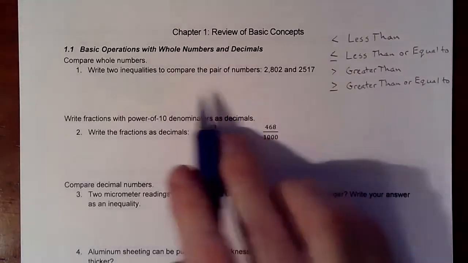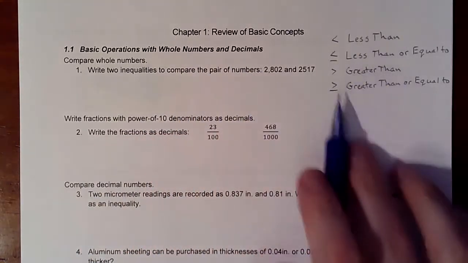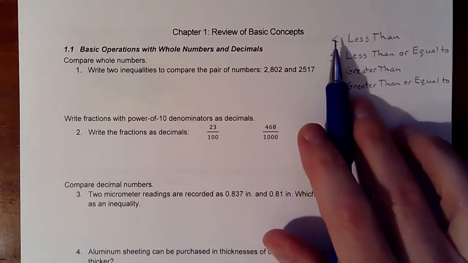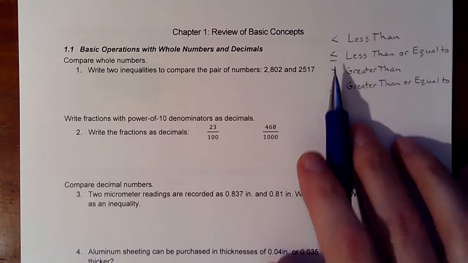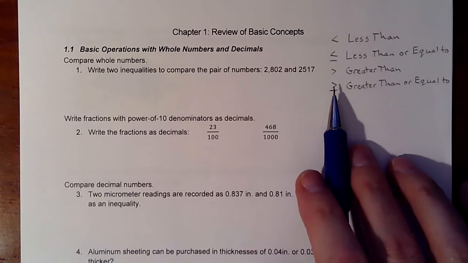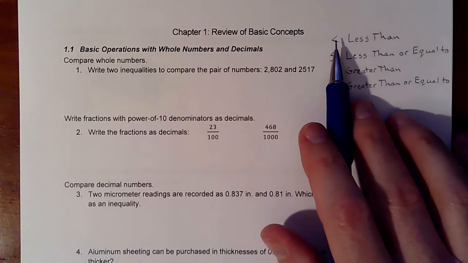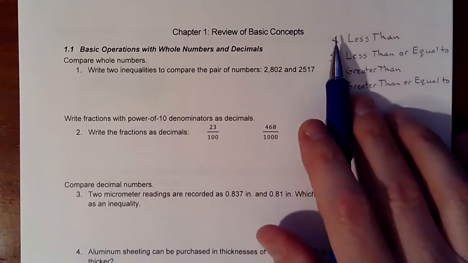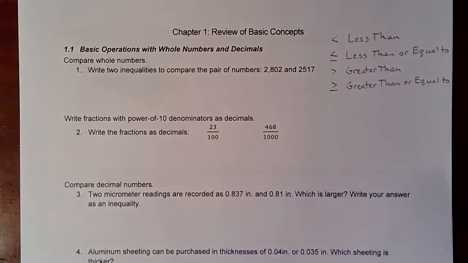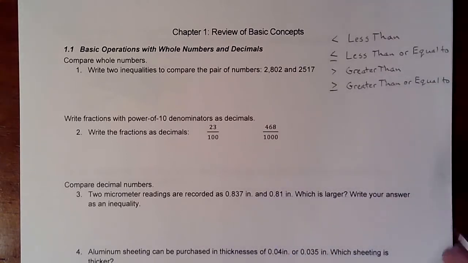In this lesson, we are going to talk about some basic operations with whole numbers and decimals. Just to refresh your memory, there are some symbols: this one symbolizes less than, this one symbolizes less than or equal to. When it's pointing to the right, it's greater than, and with the line underneath it is greater than or equal to. This one is less than, I think of it as, because it points to the left, kind of makes an L-ish. Those are the things that will be incorporated throughout this unit and this chapter.